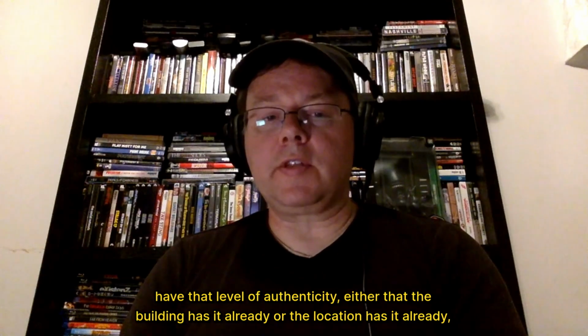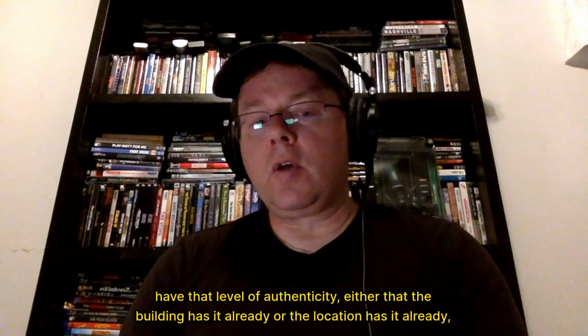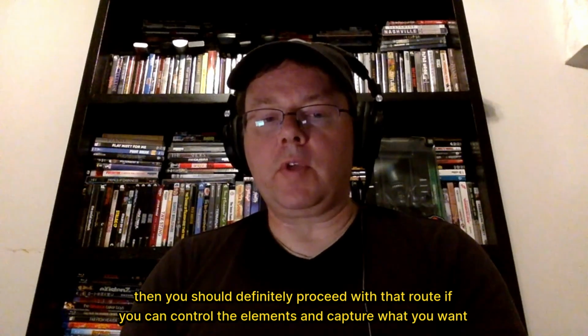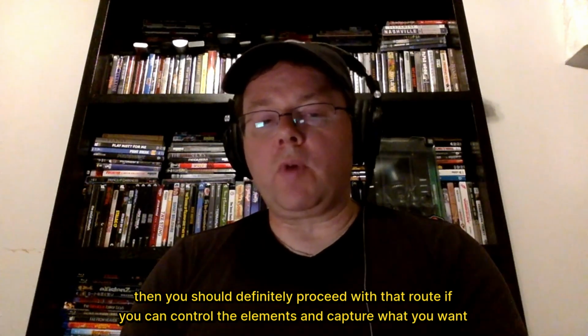So whenever possible, obviously, if you can avoid having to build everything from scratch in order to have that level of authenticity, either that the building has it already or the location has it already, then you should definitely proceed with that route if you can control the elements and capture what you want in the camera.